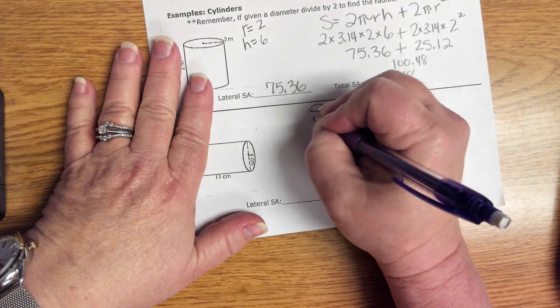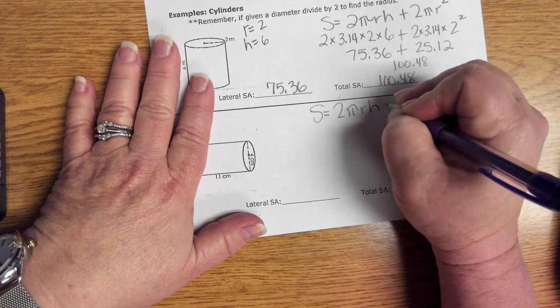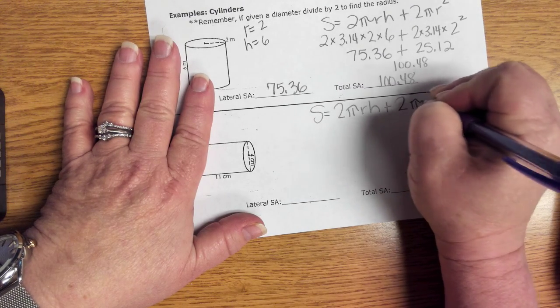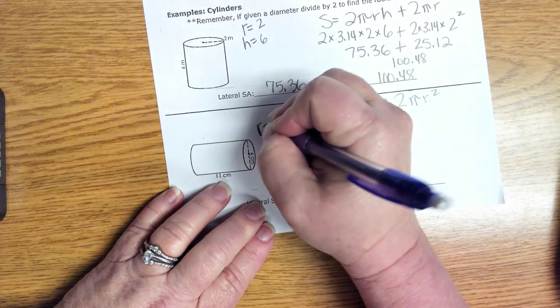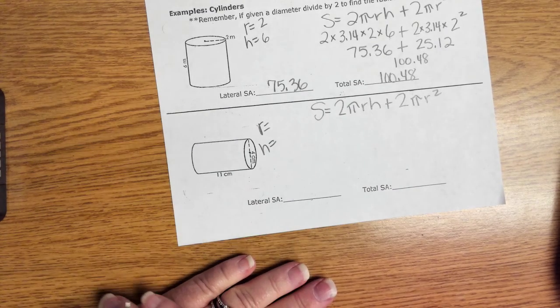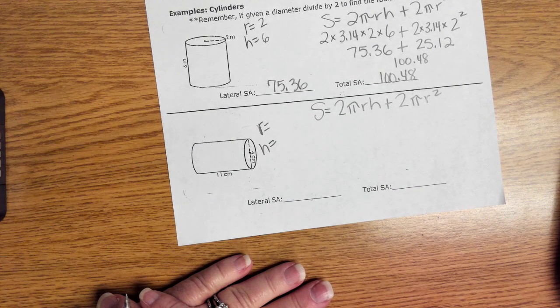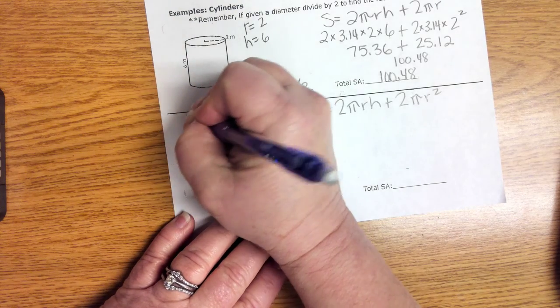Formula. S equals 2 times pi r h plus 2 pi r squared. R equals, H equals. What's my R? Why? I got a 4 there. That's a diameter. Remember that a diameter divided by 2 gives you a radius.